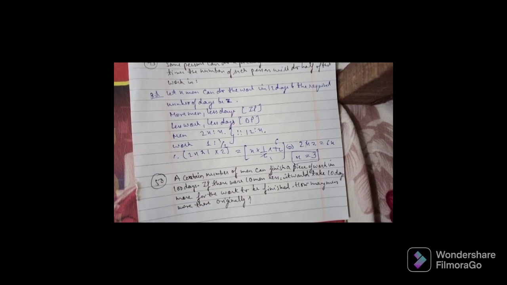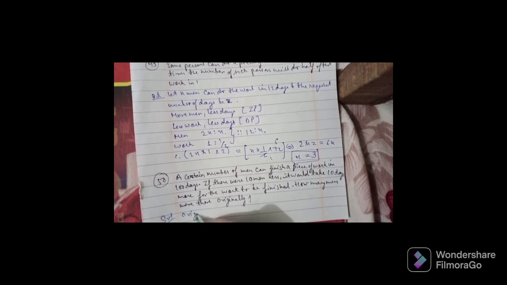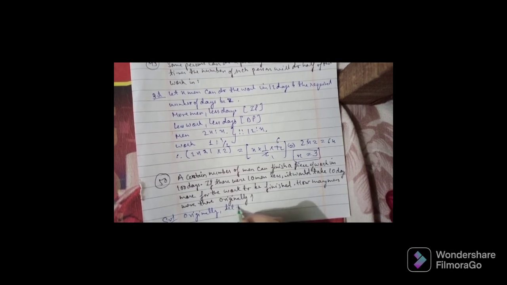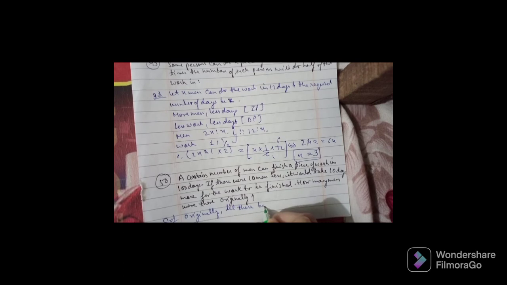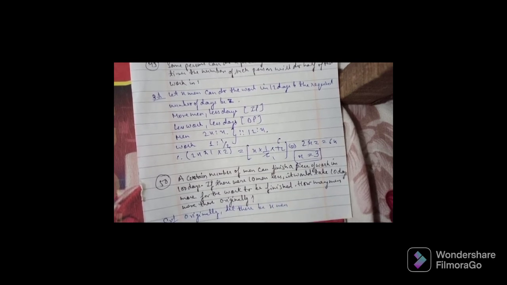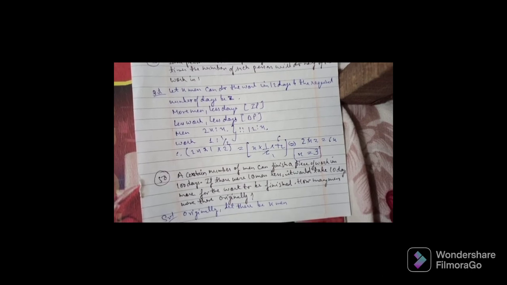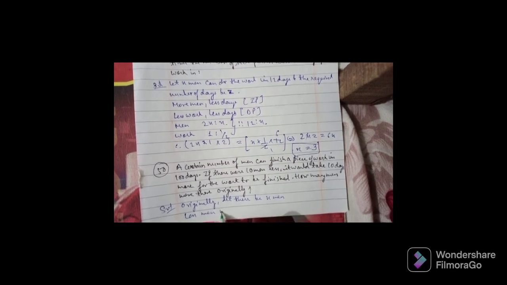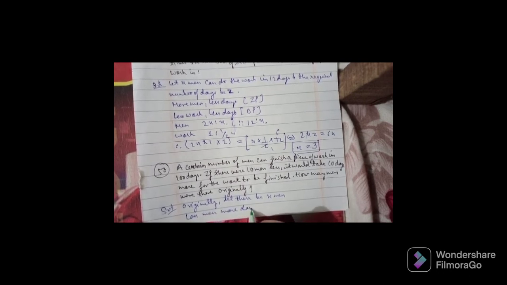Originally, let there be x men. So less men, more days, which is indirect proportion.